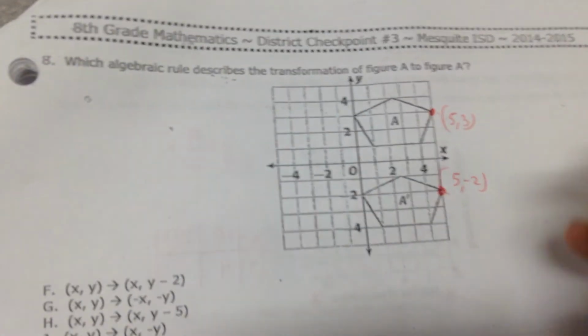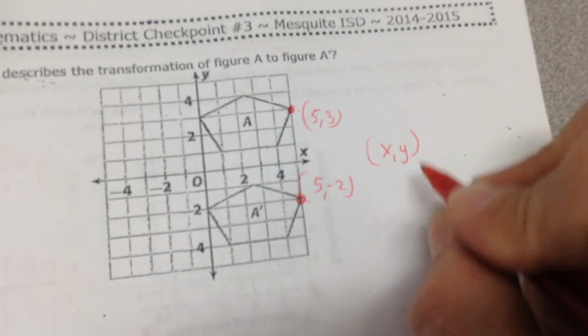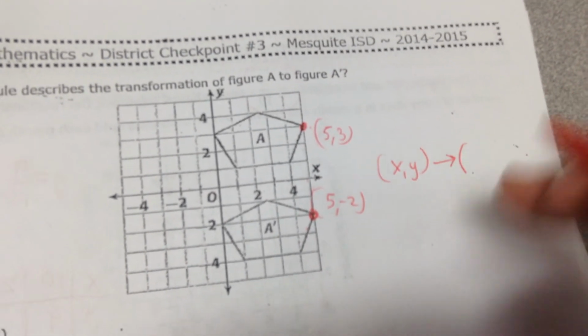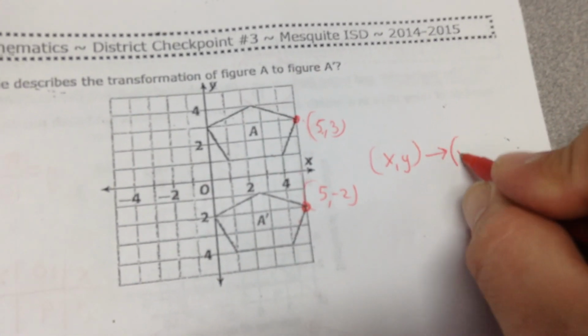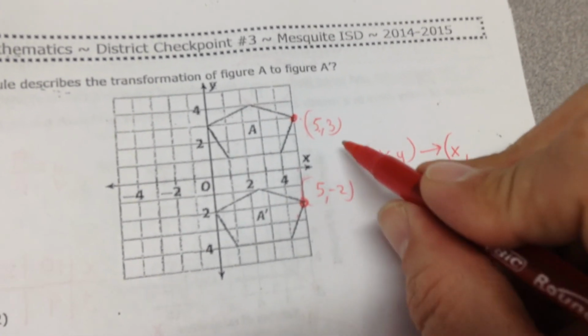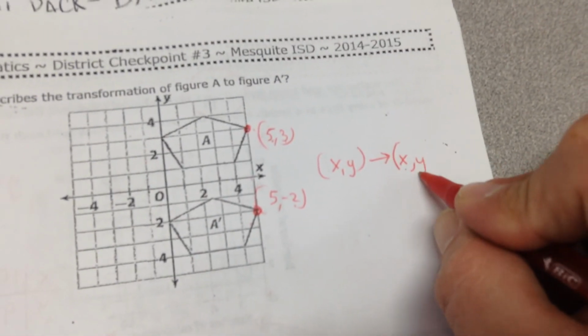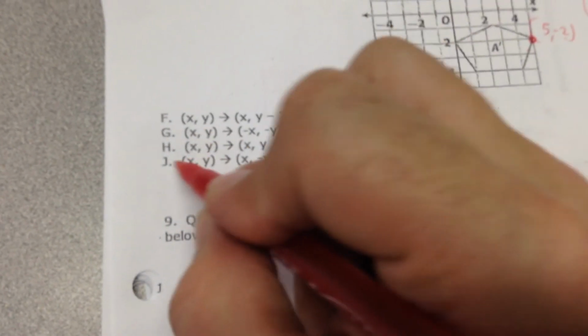So then I write down my x, y. This is what it was, and I have to figure out what they did to each one. Again, the x value is the first one. So the x remained the same, so that one's just going to be x. But the y went from 3 to negative 2, which means they took 5 away from that. So y minus 5, and we look down here, and h is our answer.